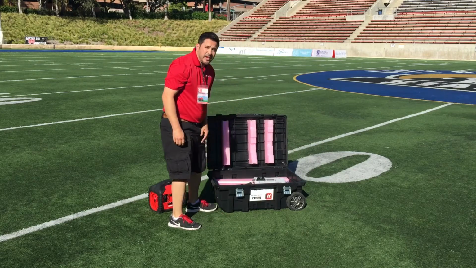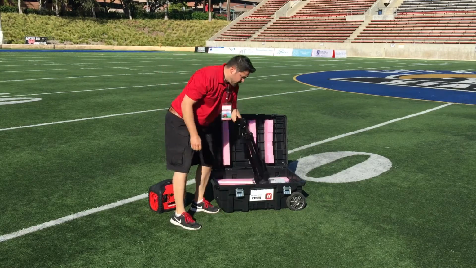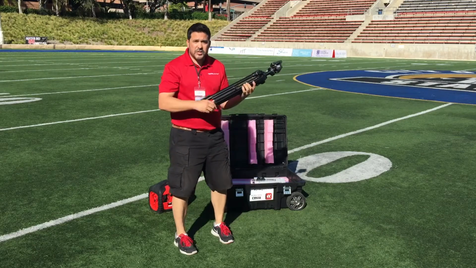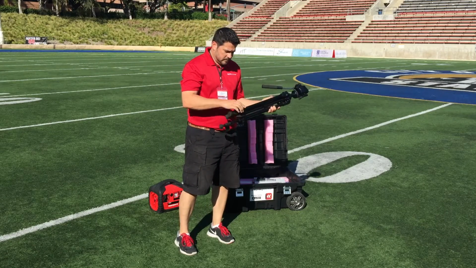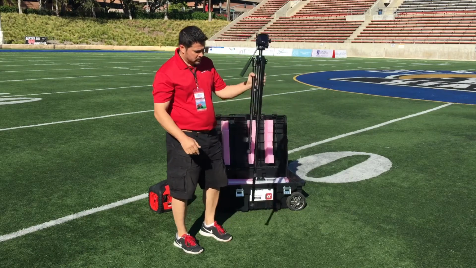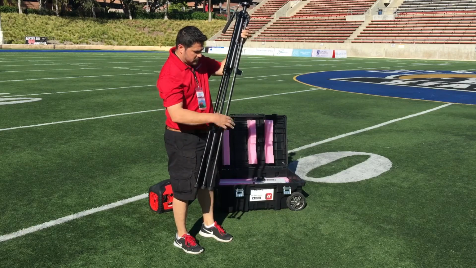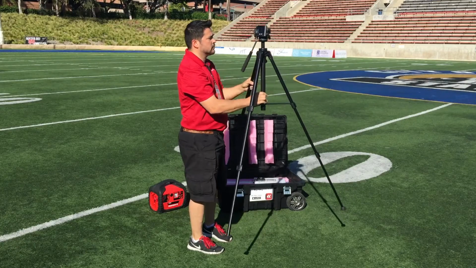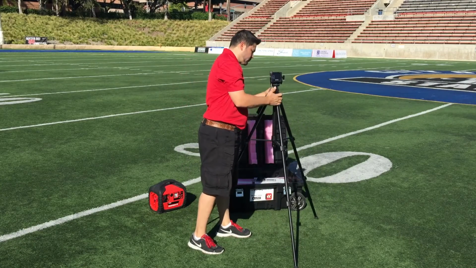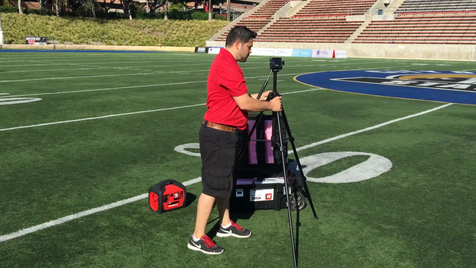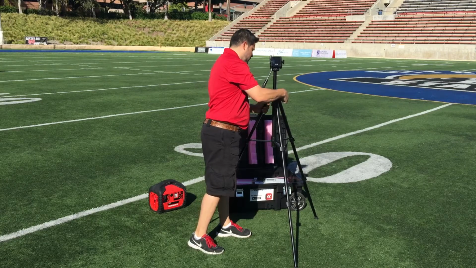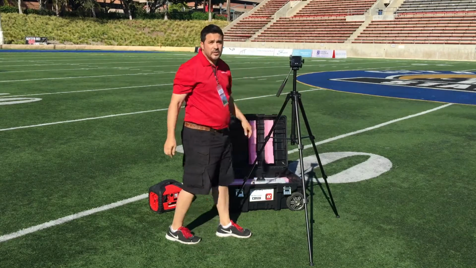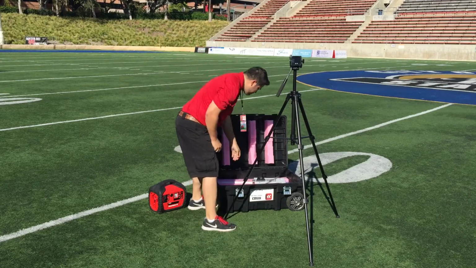So inside the case you've got your server and your tripod. The first thing you're going to do is pull out your tripod and set your tripod up. Once you have your tripod up, you're going to set up your server.